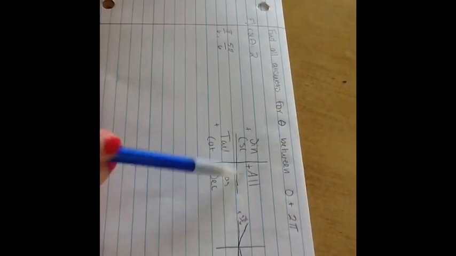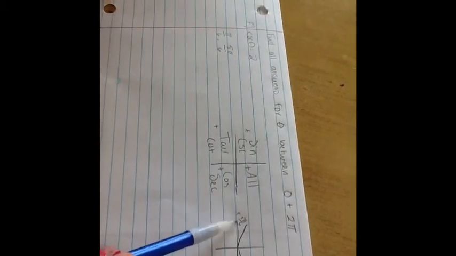positive in the first quadrant. So you have pi over 6 in the first quadrant and 5 pi over 6 in the second quadrant. So those are your answers because they're both positive.